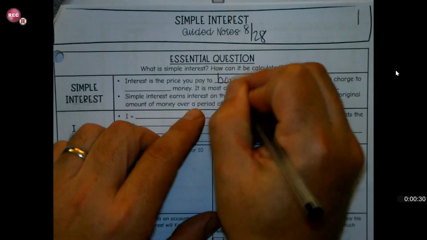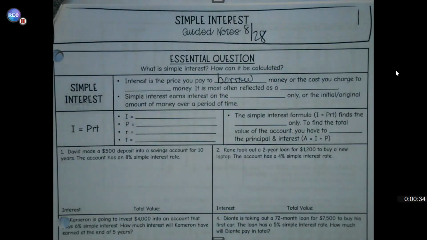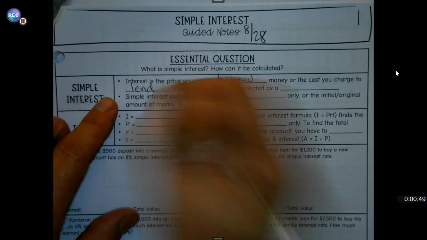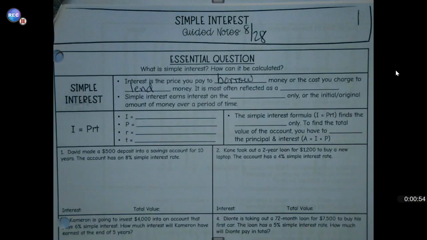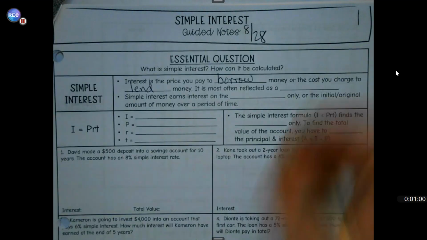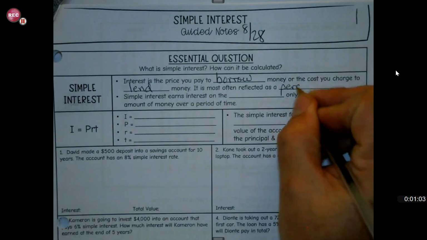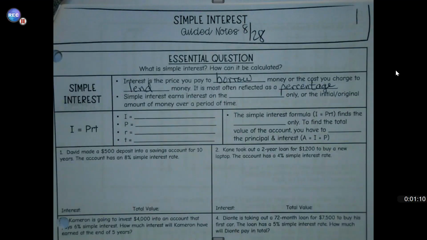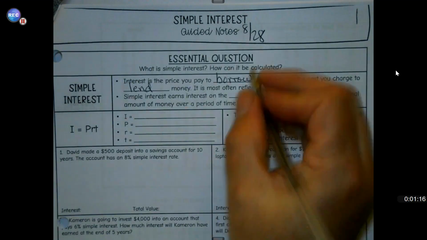So, interest is the price you pay to borrow money. Or in some cases, the money you're going to be racking up when you're lending to other people and taking their interest. So, interest is the price you pay to borrow money, or the cost you charge to lend money. Most of the time we reflect it as a percentage.